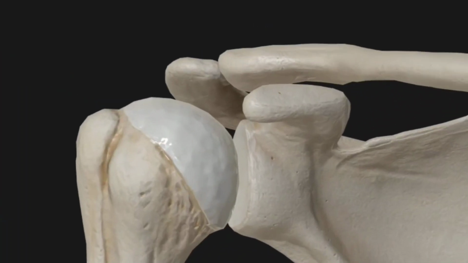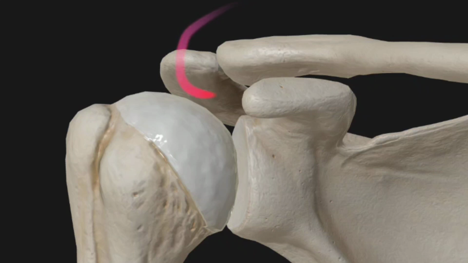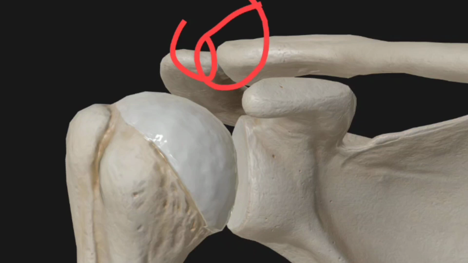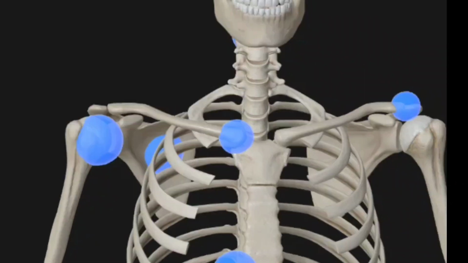Next is the acromioclavicular joint. It is easy to palpate the acromioclavicular joint: instruct the patient to extend the shoulder. Then laterally, palpate the acromion process. Okay, the acromion process. Here we can see the acromioclavicular joint and also the acromion process.